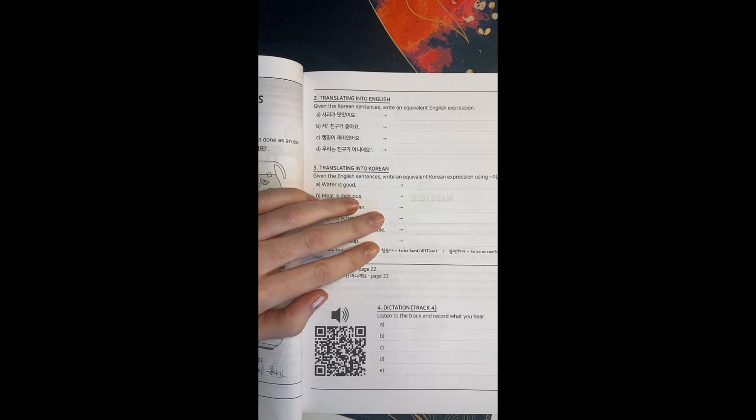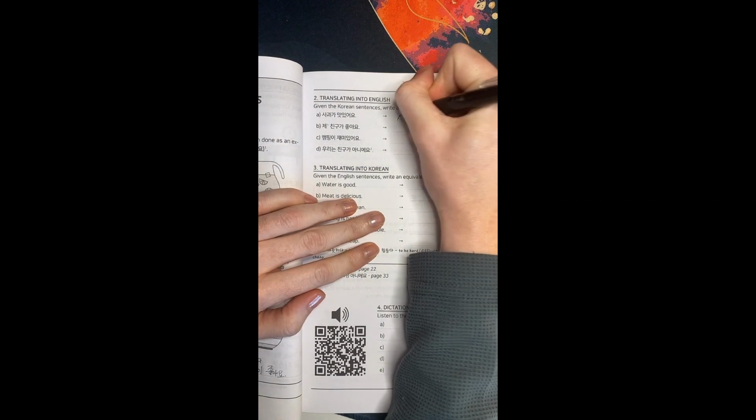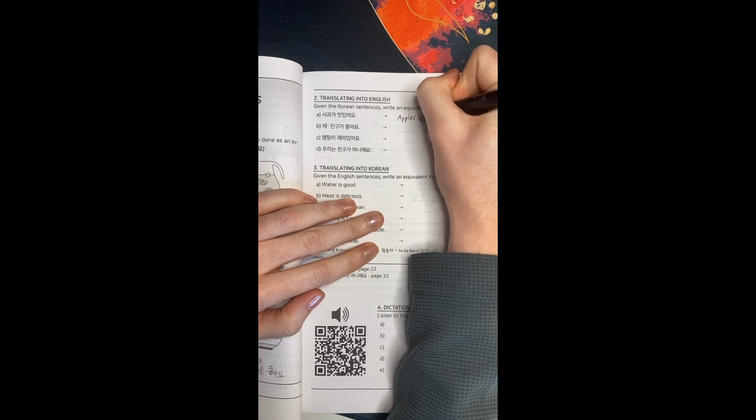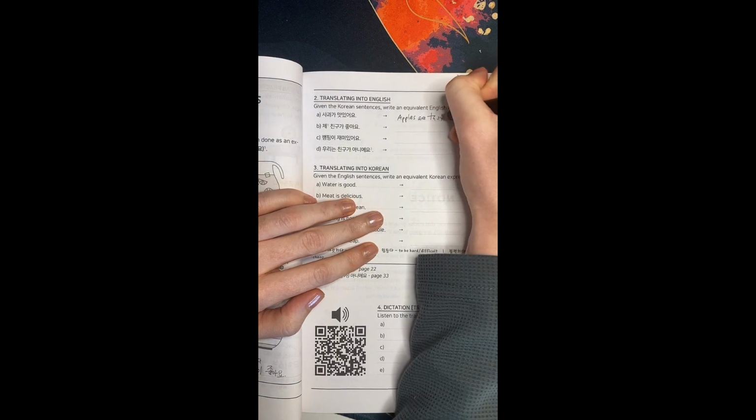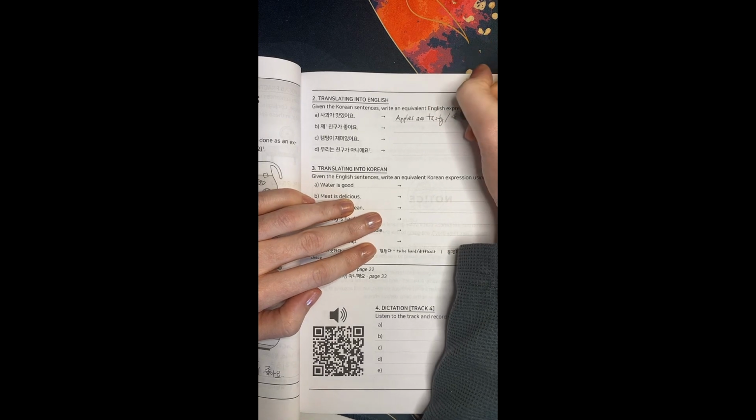The apple is good. Yes, apples are tasty. Perfect. So it could be either apples are good, apples are tasty, or it could be the apple is tasty or delicious. It could be either one, depending just on what you prefer.